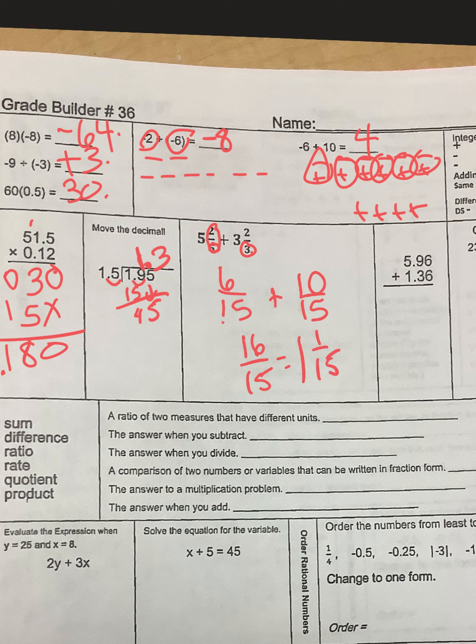But I still have to go back and worry about these whole numbers. I have a 3 and a 5. That's 8. I add them to the 1 that I already had. So it's 9 wholes and 1/15.